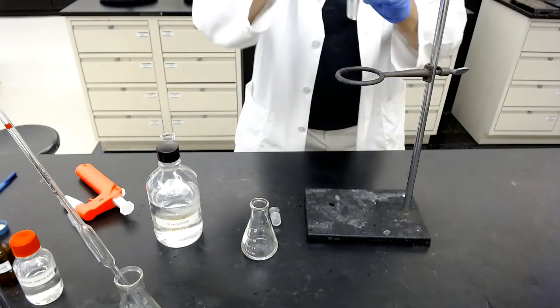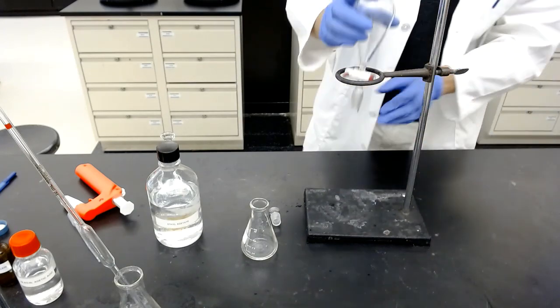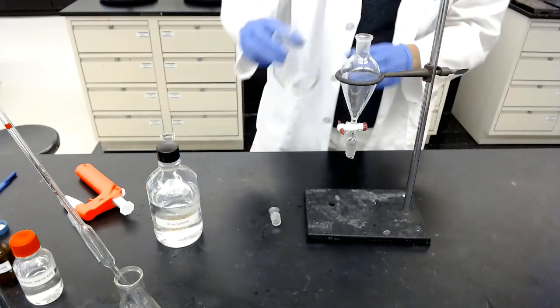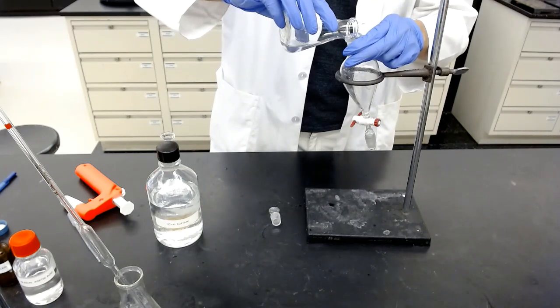What happened to the top organic layer? Yeah, you know what? We dump it out to a waste container. And then we pour our aqueous layer back to the separatory funnel.